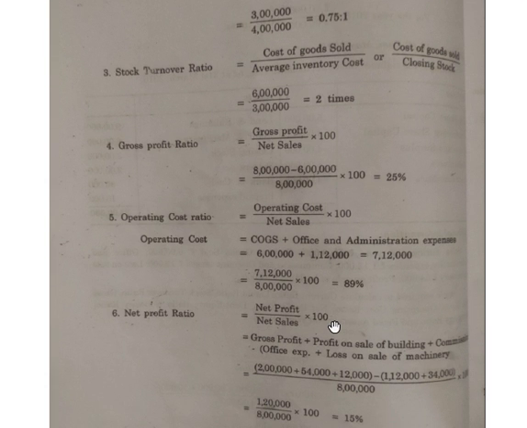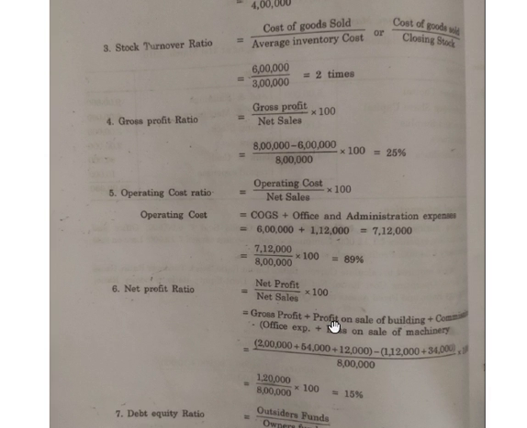Next, they have told us to calculate stock turnover ratio. The formula to calculate stock turnover ratio is cost of goods sold divided by average inventory. Here we do not have average inventory, we have the closing stock. So the formula you can implement is cost of goods sold divided by closing stock. Cost of goods sold, which they have given in the additional information as 6 lakhs, divided by the closing stock, which is 3 lakhs. So the ratio is 2 times.